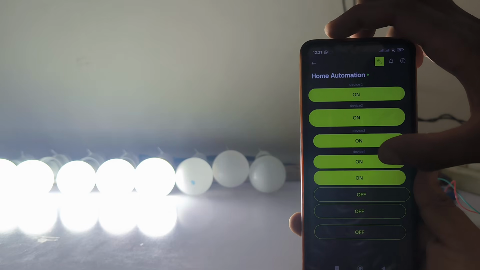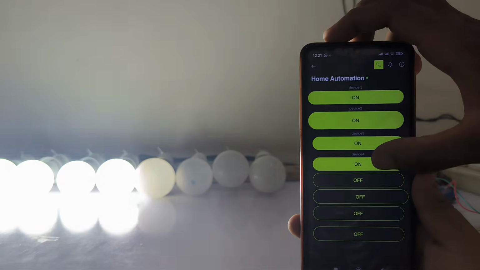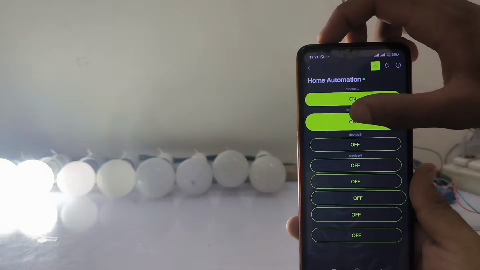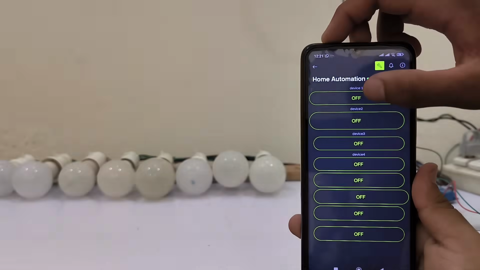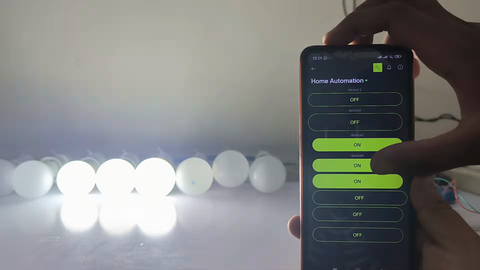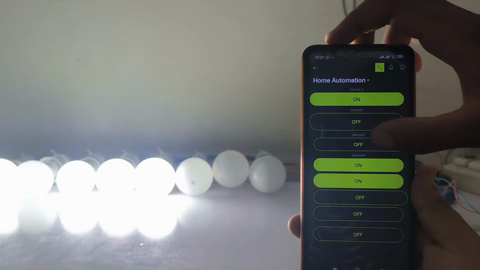Whether you are sitting on your sofa, at work, or even miles away from home, you can control up to 8 different lights wirelessly through the internet. So let's build our own smart lighting system and transform an ordinary home into a smart home. So let's get started.